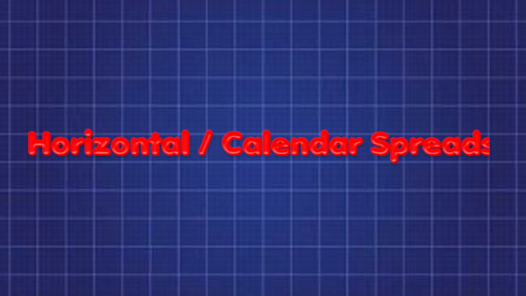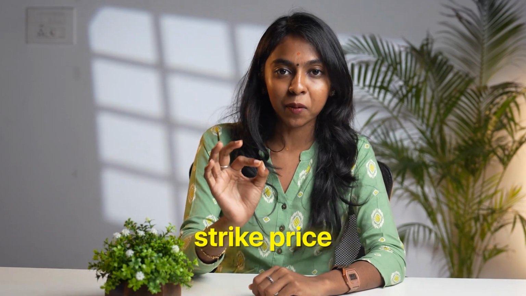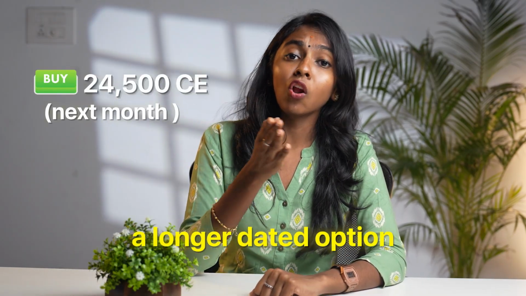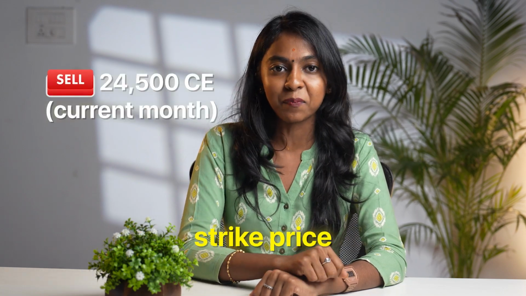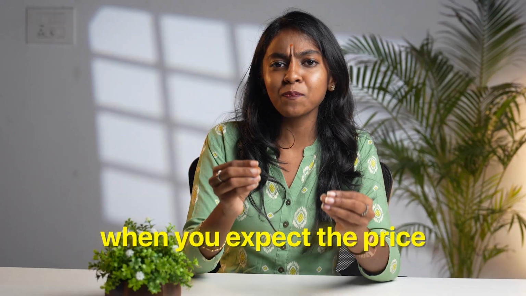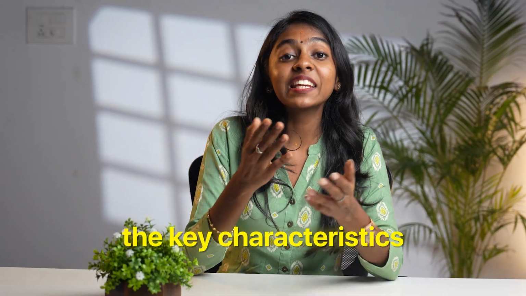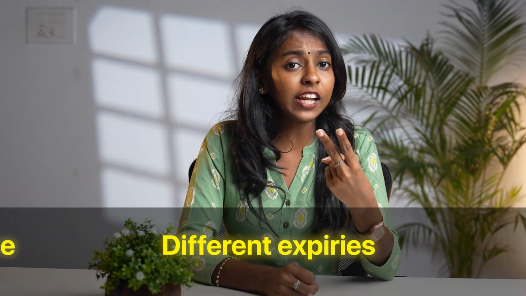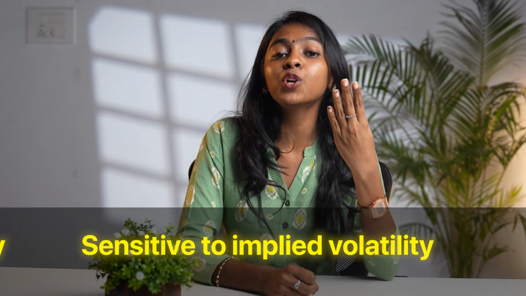The second type is horizontal or calendar spreads. A calendar spread involves buying and selling options with the same strike price but different expiry dates. Typically, you buy a longer dated option and sell a nearer term one at the same strike price. This is used when you expect the price to stay near a level short term but move later. The key characteristics of a calendar spread: same strike price, different expiry, takes advantage of time decay, and is sensitive to IV.